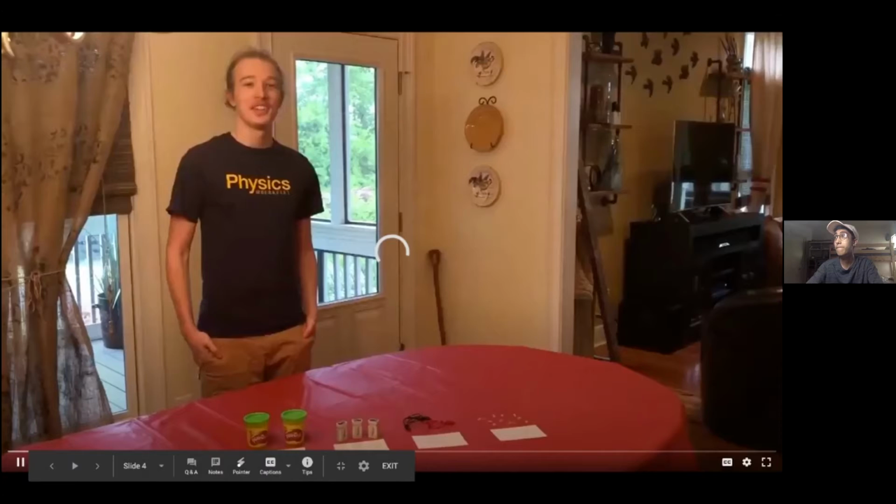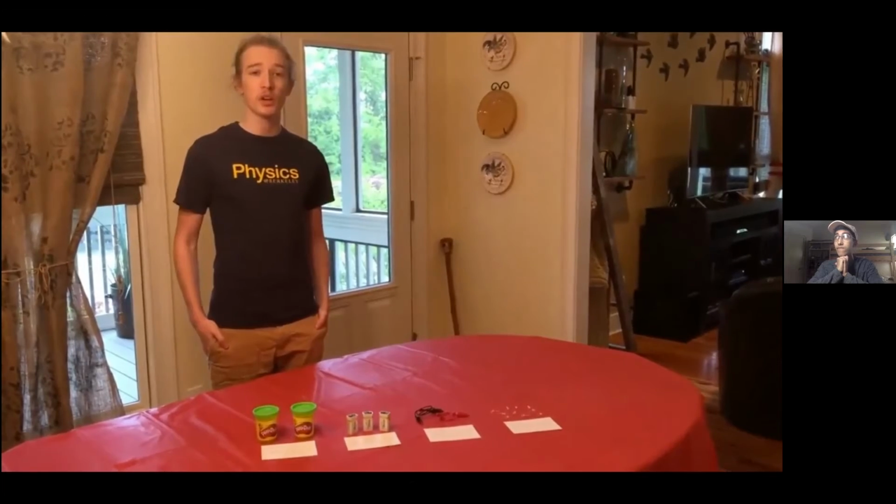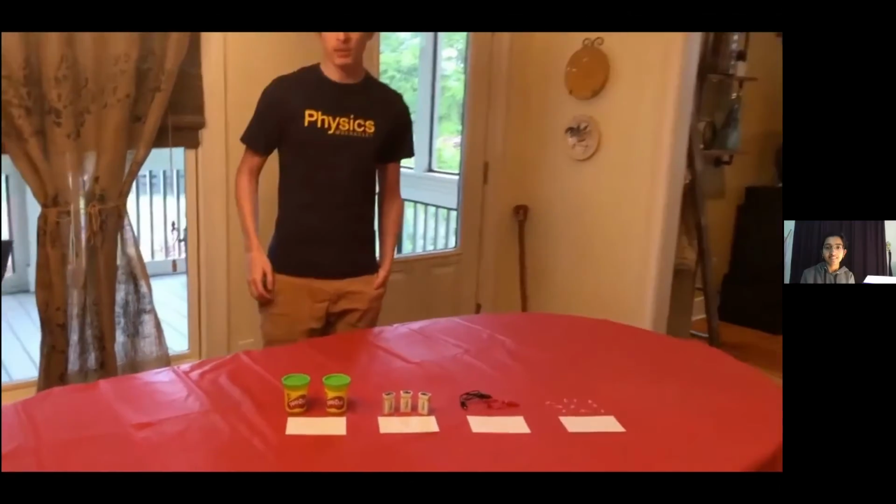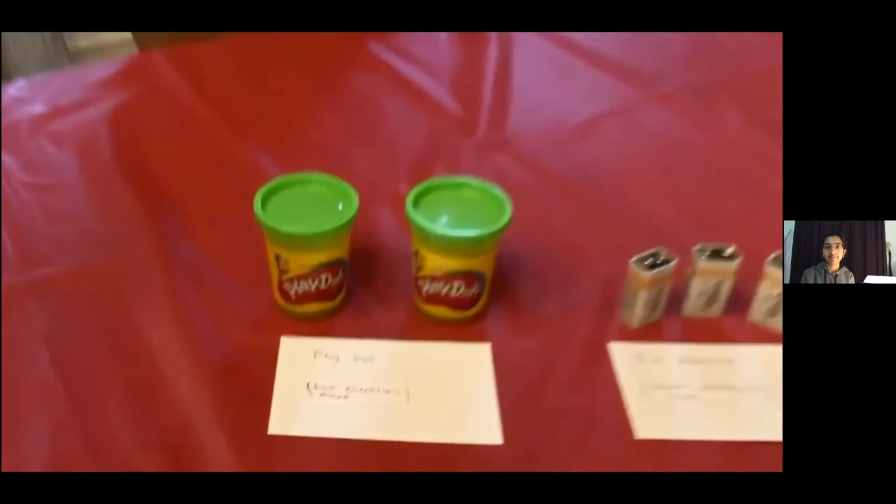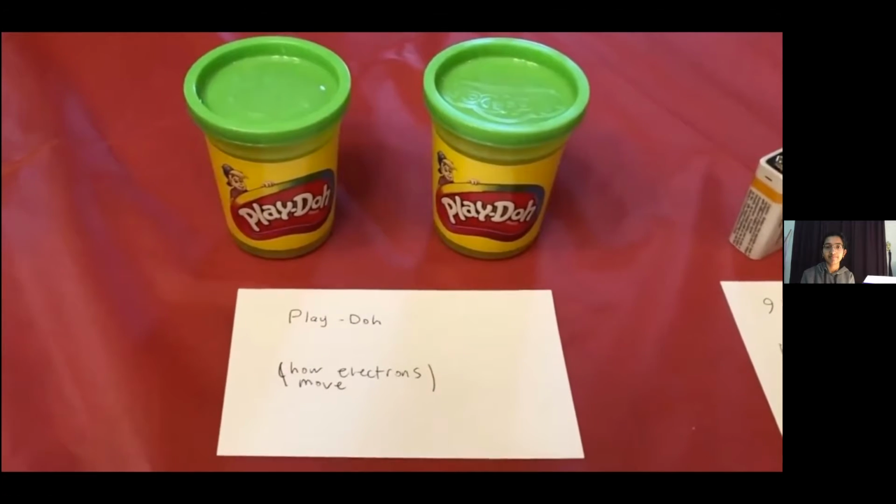My name's Charlie. I'm a third-year physics major at Cal, and today we're going to be doing an experiment called squishy circuits. So for squishy circuits, we're going to need four things. So the first thing we're going to need is Play-Doh. So Play-Doh is going to be how we let the electrons move around the circuit.